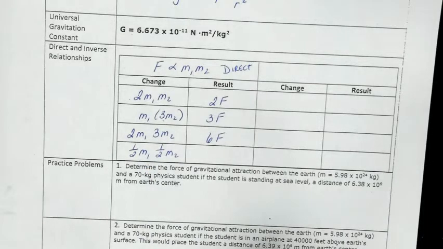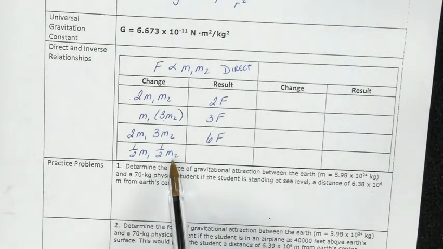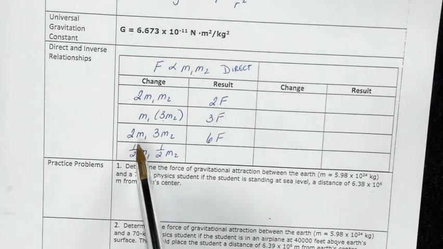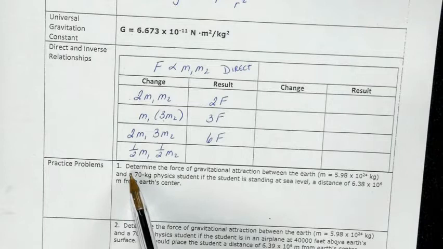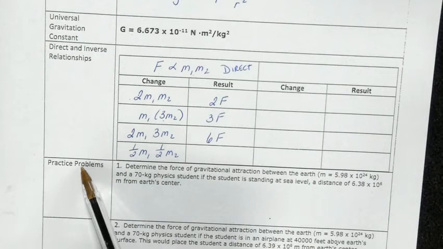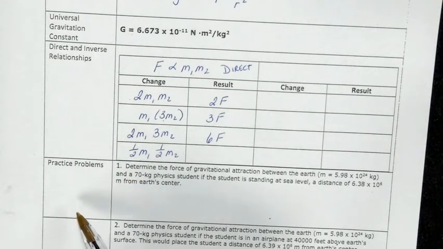What happens? If this was 4 and 2, then my force would have been 8, right? Now it is 2 and 1. 2 times 1 is 2, which is how much of 8?